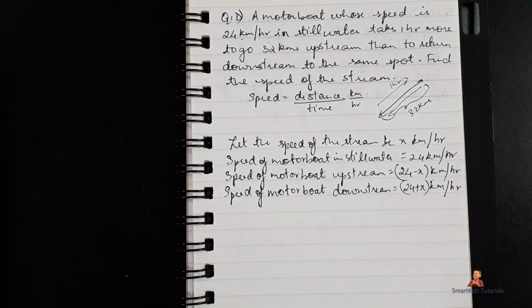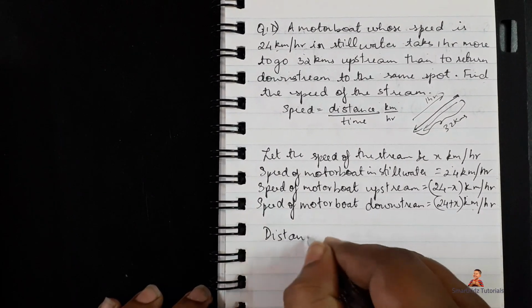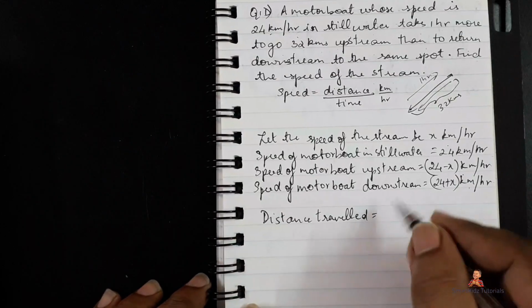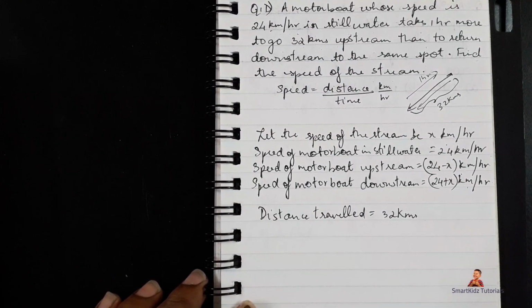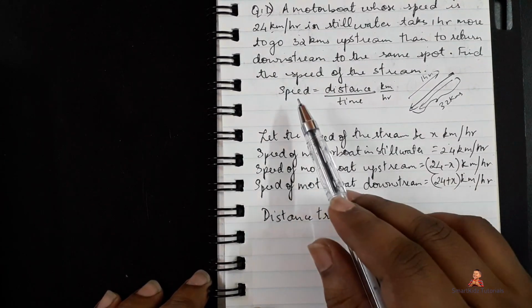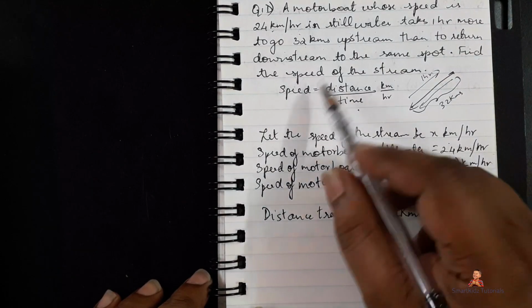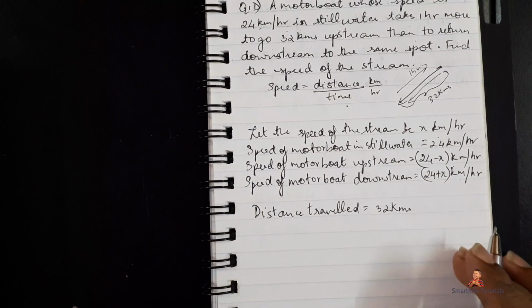Next, I'll leave a line and write. The distance traveled also we need to mention, because that has been given in the question, is equal to 32 kilometers. Distance traveled or distance covered, you can write. Now we've already said speed is equal to distance upon time, so we will use this formula to write down the time taken to travel upstream and downstream.